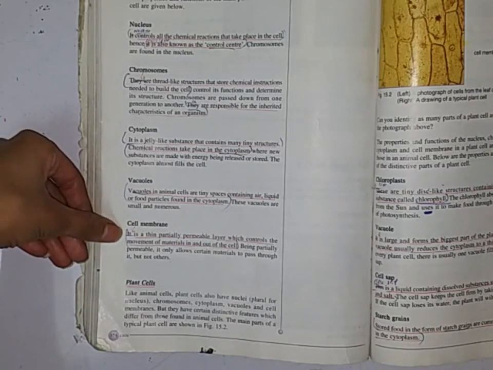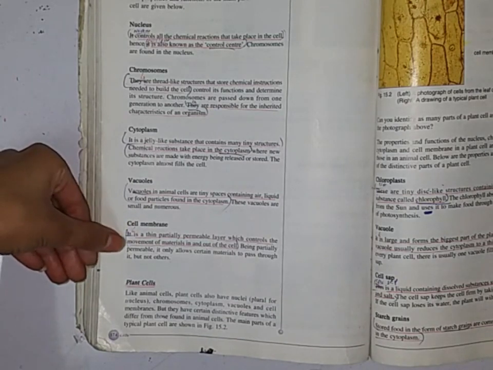It is a thin, partially permeable layer which controls the movement of materials in and out of the cell. Student, cell membrane is the outermost layer which controls the movement of material. It also gives the shape to the cell. Being partially permeable, it only allows certain material to pass through it but not others.